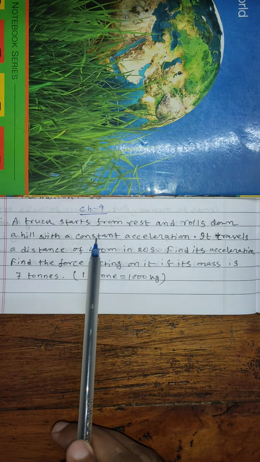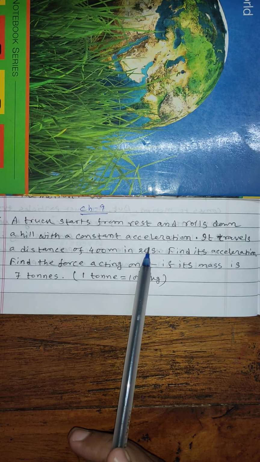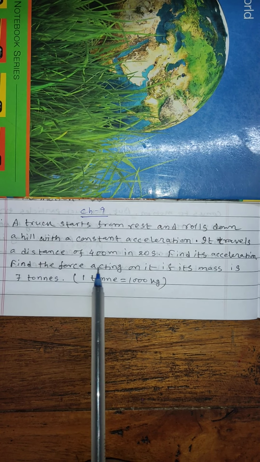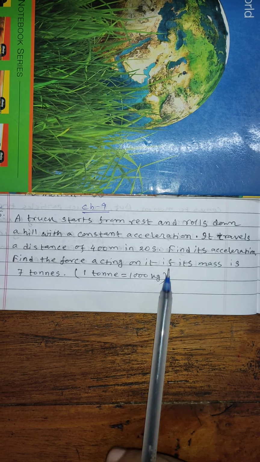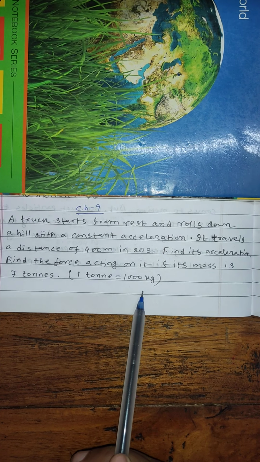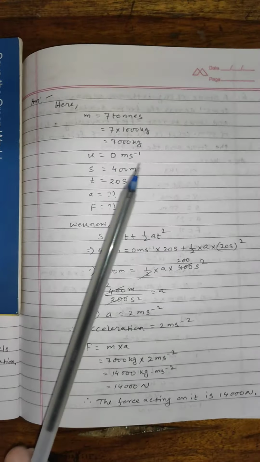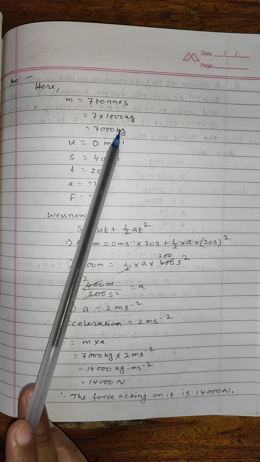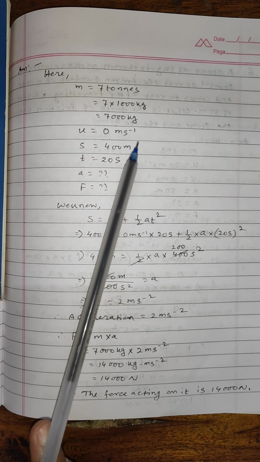A truck starts from rest and rolls down a hill with a constant acceleration. It travels a distance of 400 meters in 20 seconds. We are going to calculate acceleration as well as force. Total mass is given 7 tons. 1 ton makes 1000 kg. So here mass is equal to 7 tons, 7 into 1000, 7000 kg, because 1 ton is equal to 1000 kg.